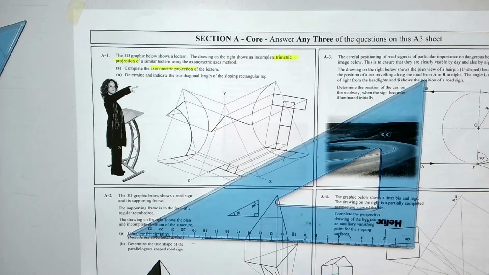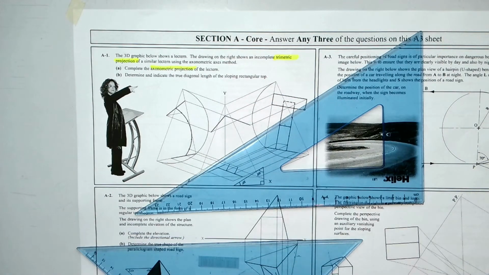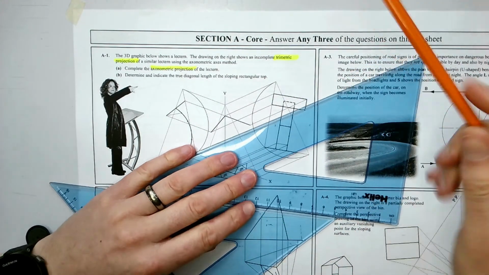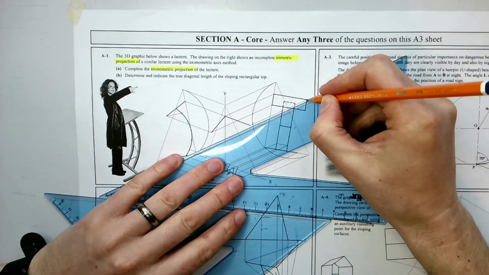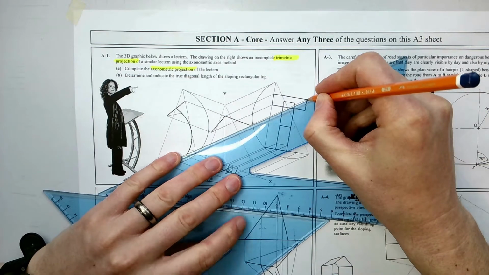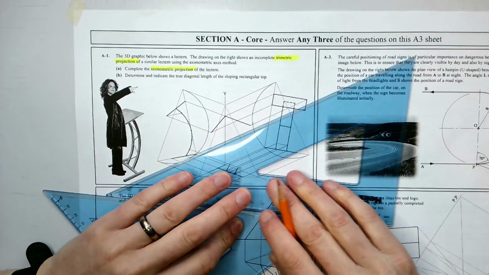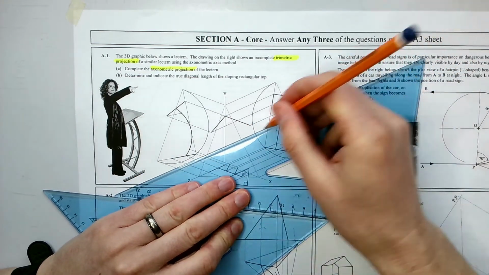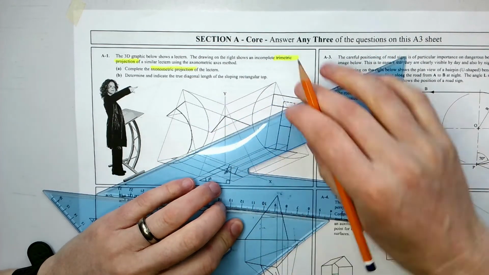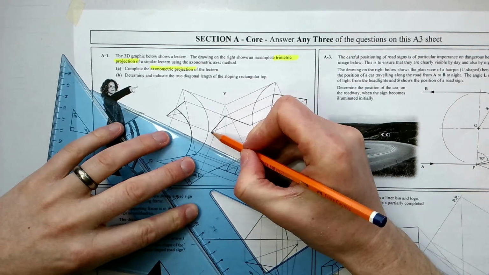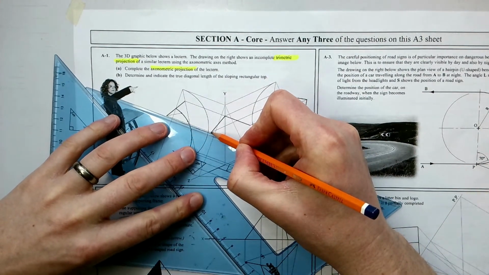So what I'm going to do is project in, and I'm going to call this view on the right the elevation. I'm going to start on the electron and the top slanted part. I'm going to project in my points from the elevation, and I'm going to project in the same points from the in view.